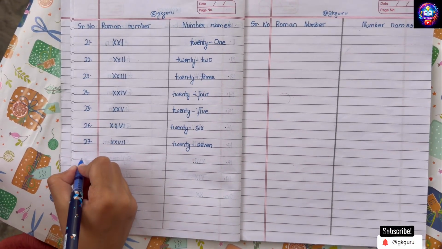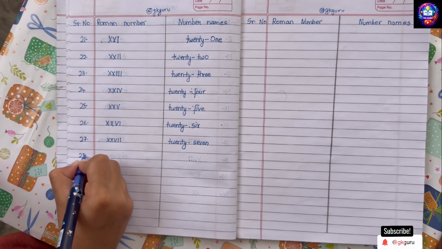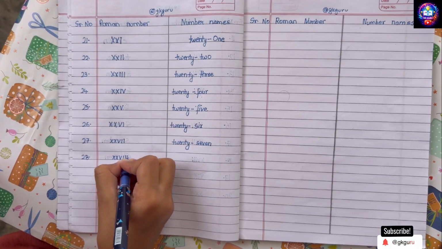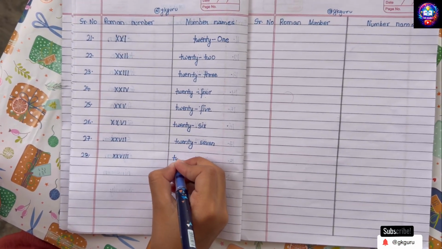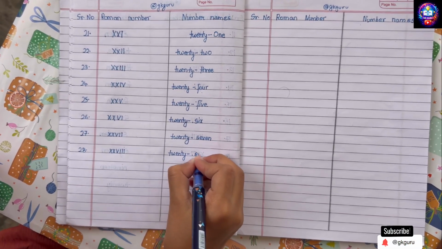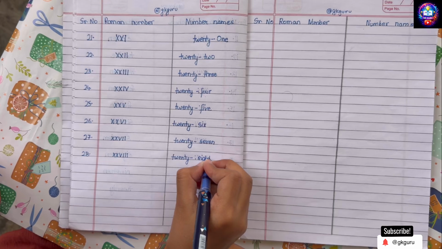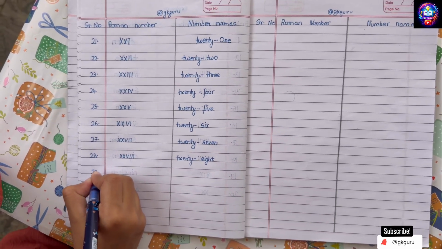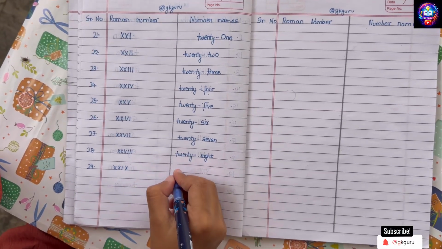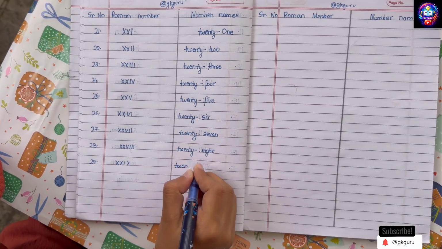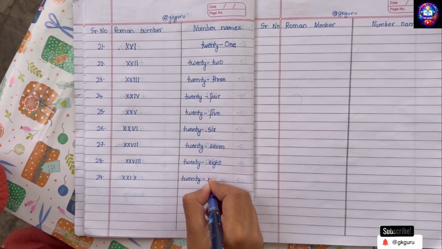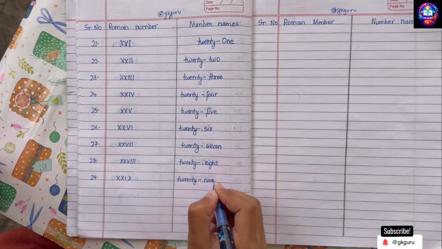Serial number 28. Roman number 28. Number names T-W-E-N-T-Y E-I-G-H-T. 29. Serial number, Roman number 29. Number names T-W-E-N-T-Y N-I-N-E, 29.